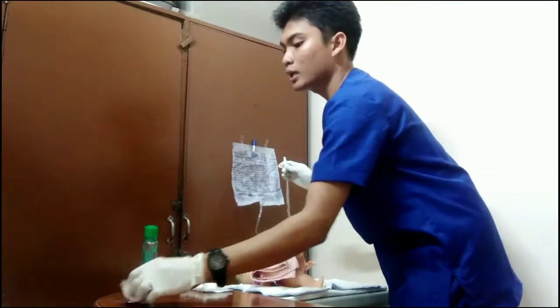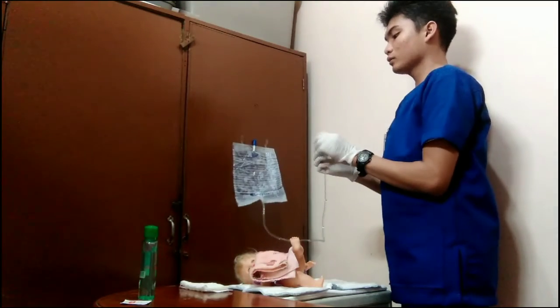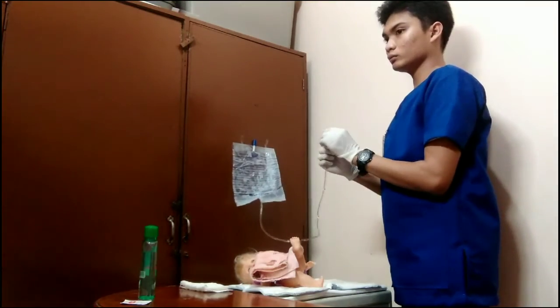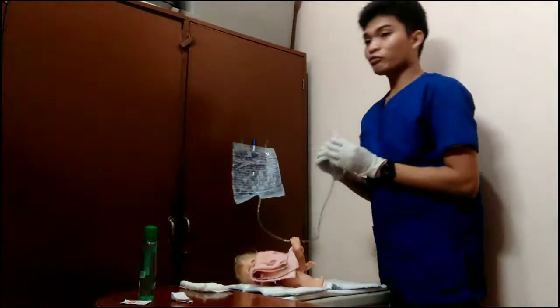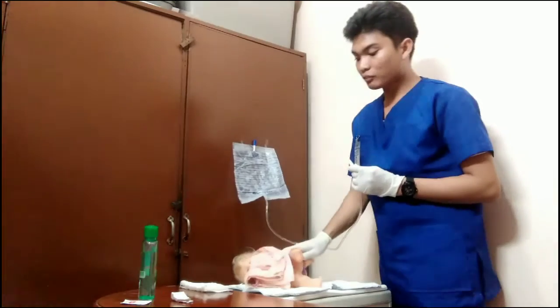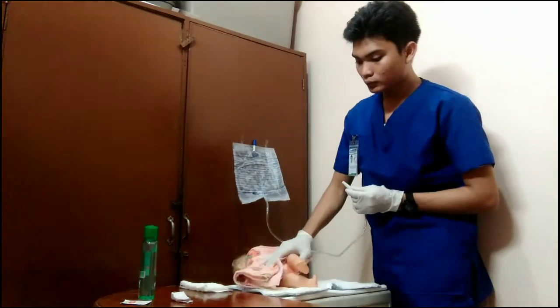Now we will not be lubricating it. To facilitate good visualization, we will be lifting the upper buttock.